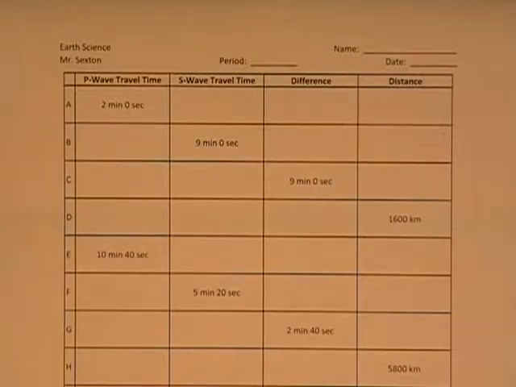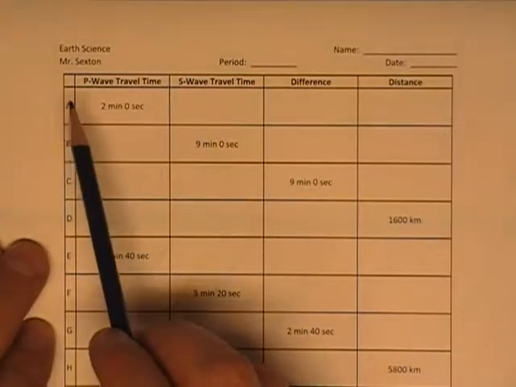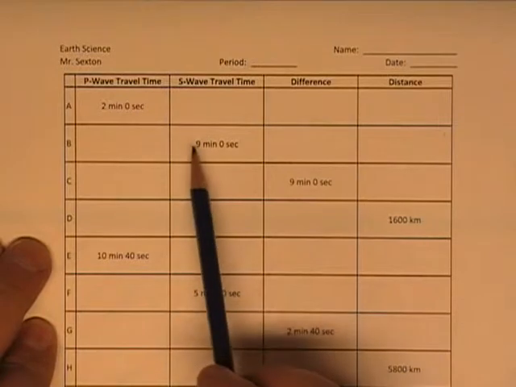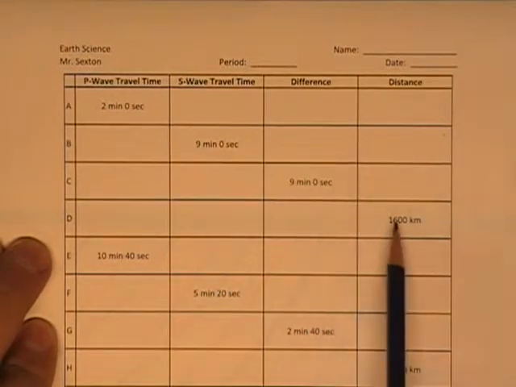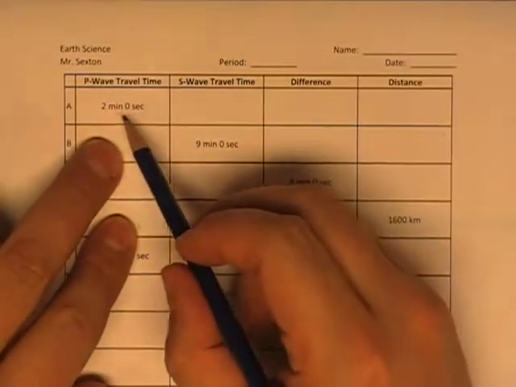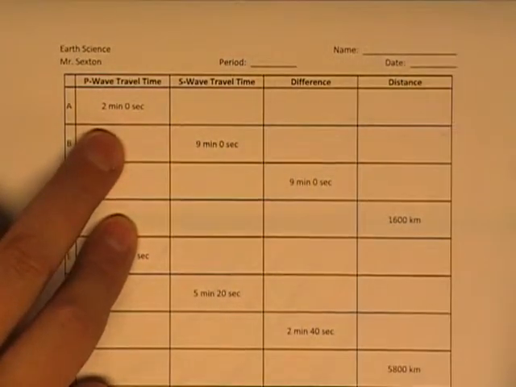This worksheet is called the Earthquake Fingerprint Worksheet. What it does is it gives examples of different earthquakes that are received at different locations, and it gives a clue as to the characteristics of that particular earthquake's fingerprint or properties. So what we have to do is take that clue and figure out the rest.